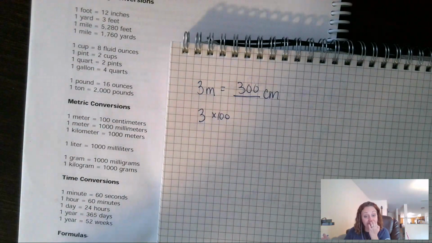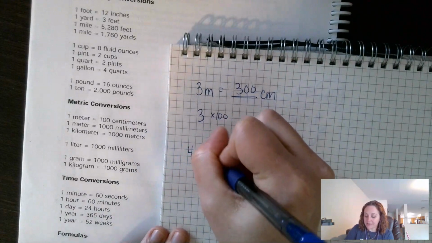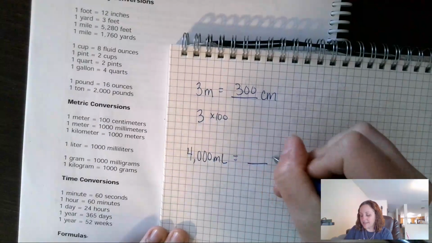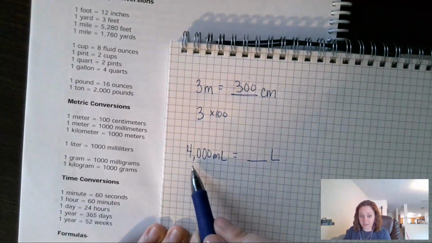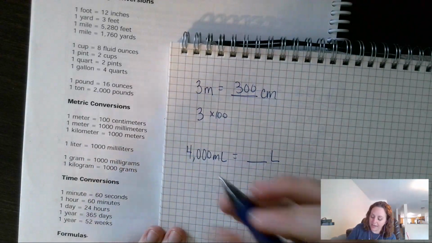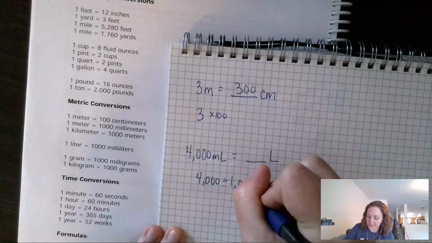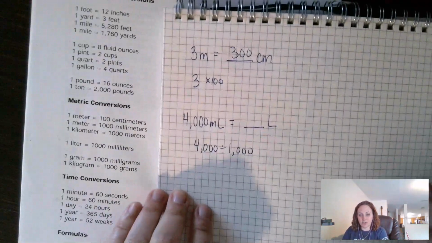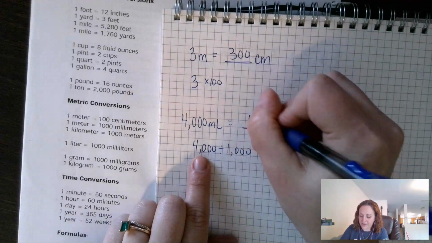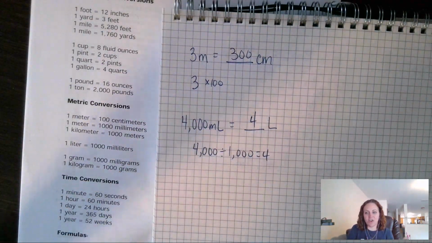If I have, let's say, 4,000 milliliters and I want to know how many liters that is, all right, I have small to big, right? Small to big. So I'm going to divide 4,000 divided by 1,000. And remember, when I'm dividing, I'm just crossing off zeros. 1, 2, 3. So it equals 4. All right? When I'm multiplying, I'm adding zeros. When I'm dividing, I'm crossing off zeros.